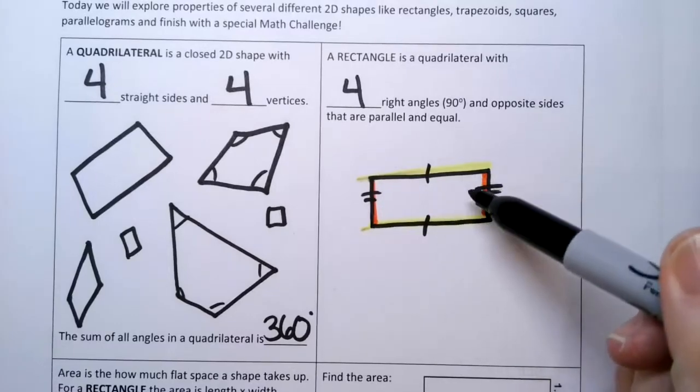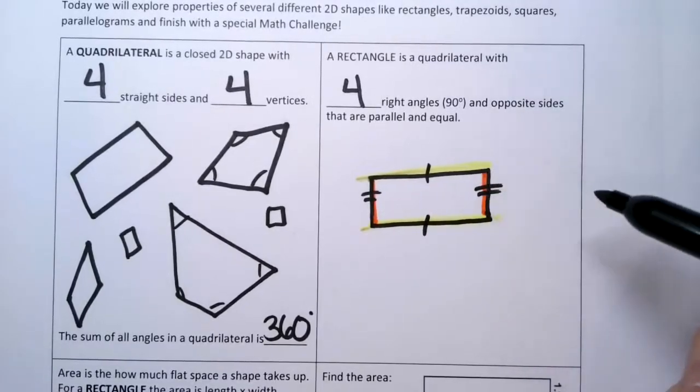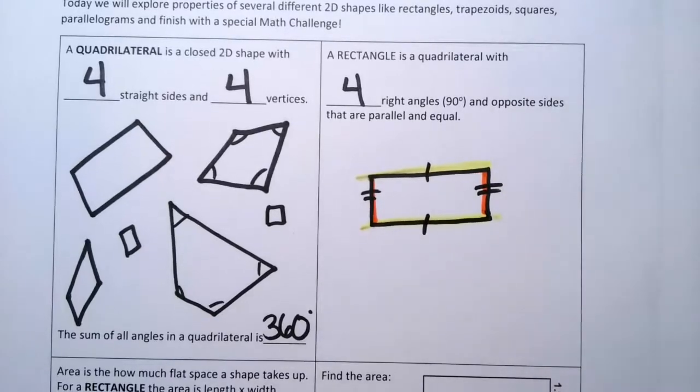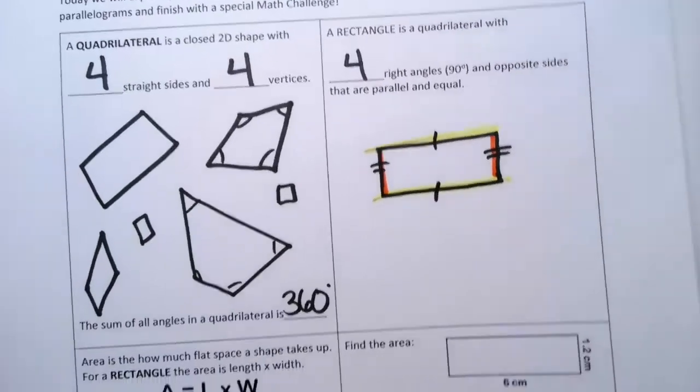Okay, and then if you were to have a shape with a 3rd set, you could do 3 tick marks if you want. We don't usually do more than 3. We start doing other things. Okay. So we had our rectangle. We know what quadrilaterals are.